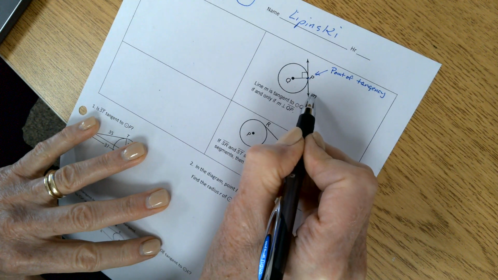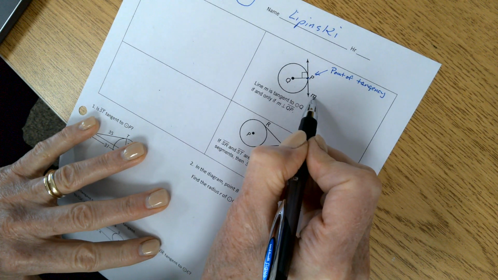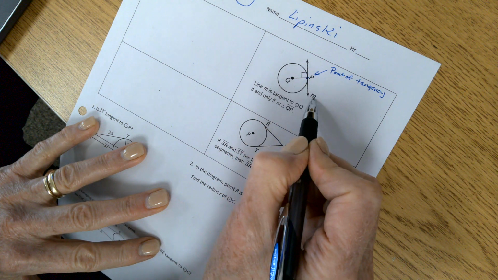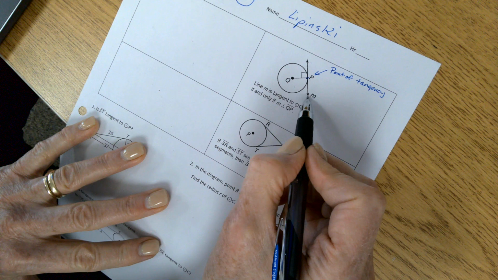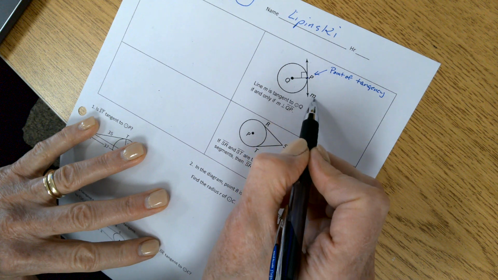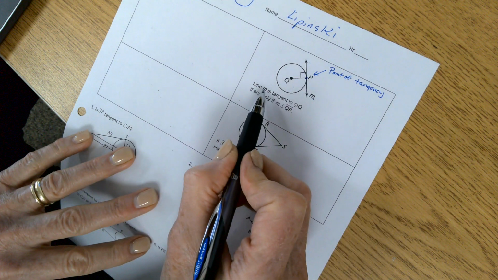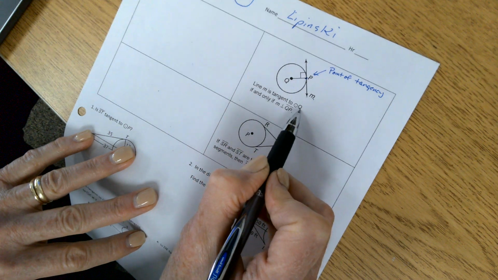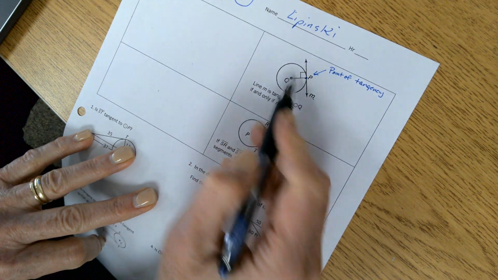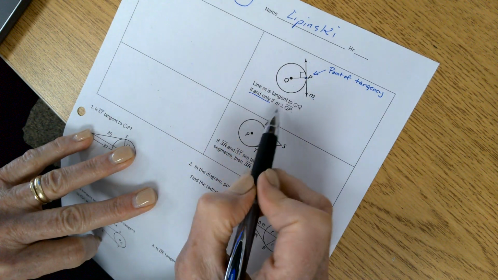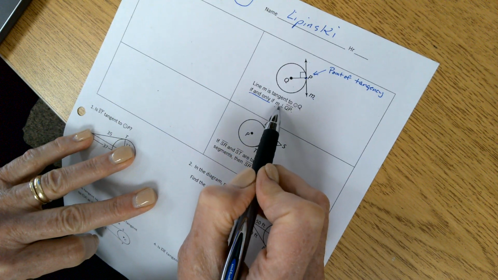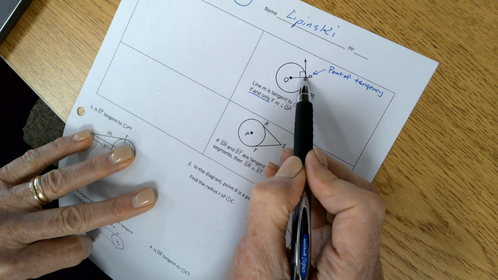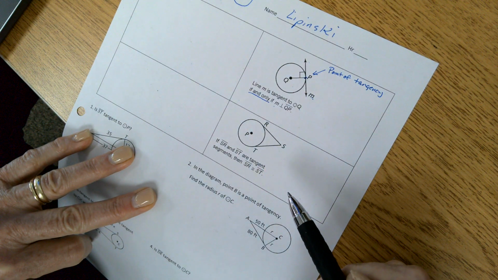Line M, this is italics M, okay? So it is not a capital, it is not a point. M is referring to the name of this line. M is the tangent. The statement says, line M is tangent to circle Q, if and only if, I'm going to explain this in a second, line M is perpendicular to the radius QP at this point P, okay?